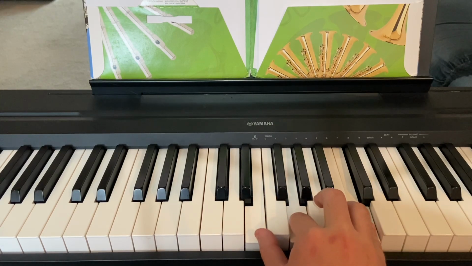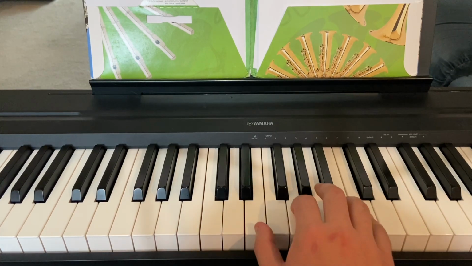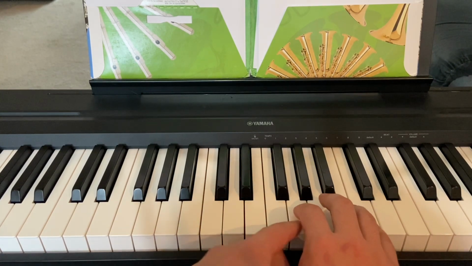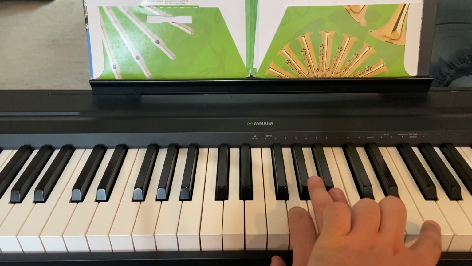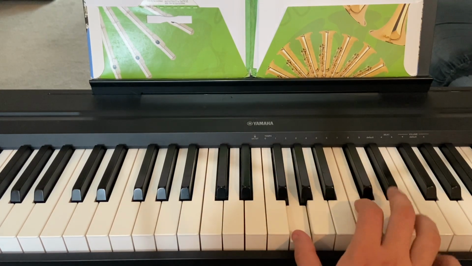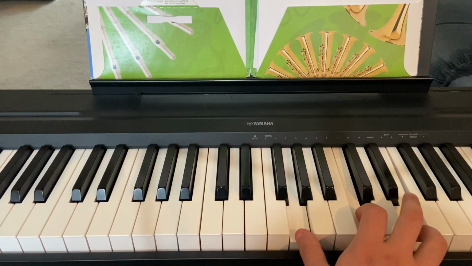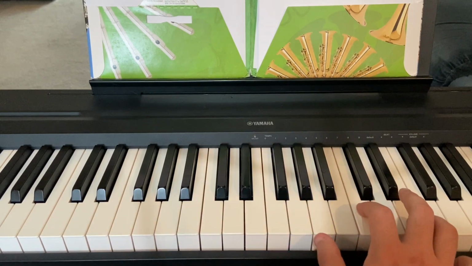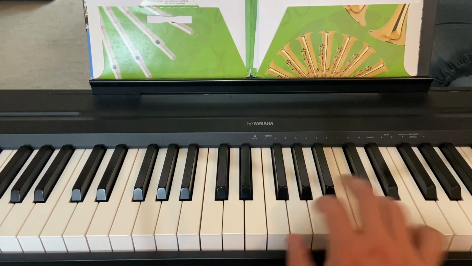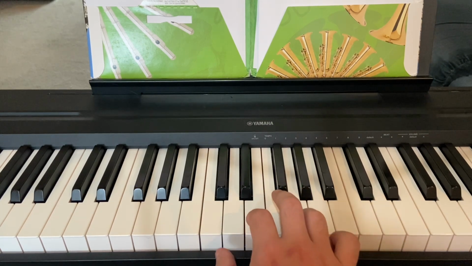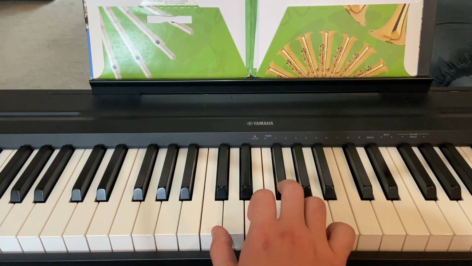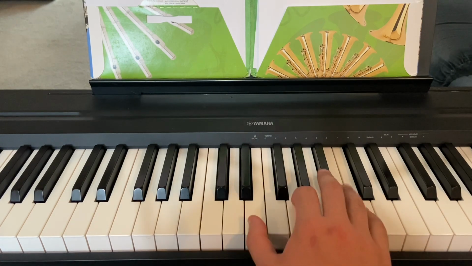That is called an inversion. Similarly, we can make G the bottom note. So we can take this E and move it up to here. So now I'm playing G, C, E. So what makes this chord a C chord really has nothing to do with C being at the bottom. It just has to do with the combination of the notes C, E, and G together.